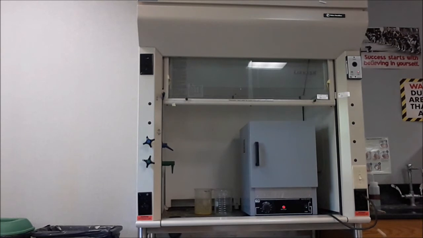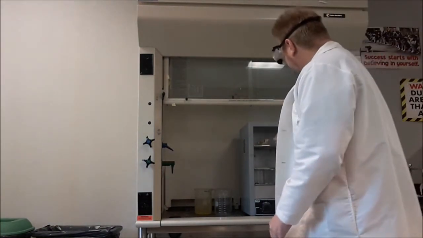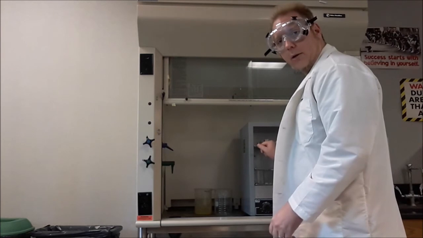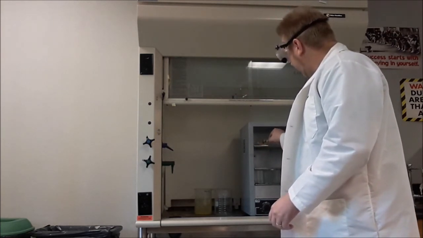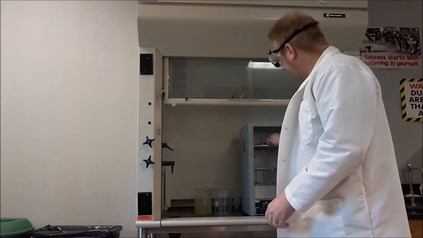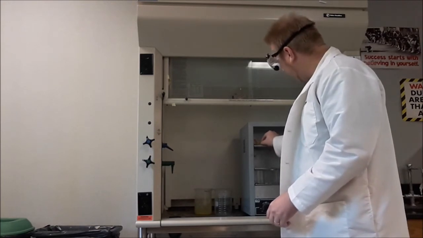All right, the next day, it's had a chance to sit in the oven overnight, so I'm just going to open up the oven, and I'm going to carefully reach in here and pull out my precipitate papers. Kind of don't want to touch anything too much because it's an oven and it might be a little hot still.